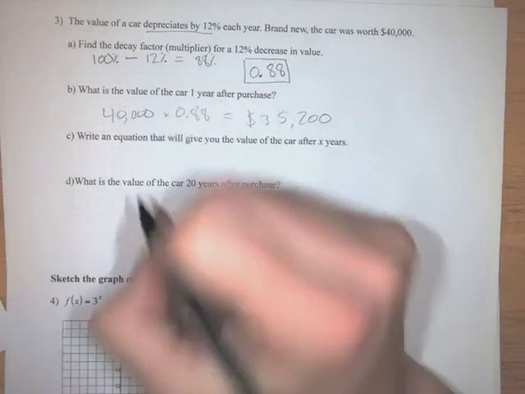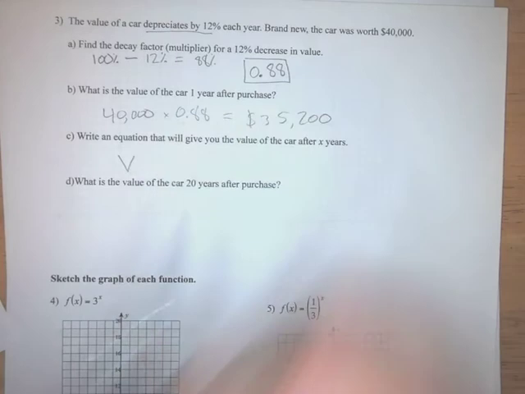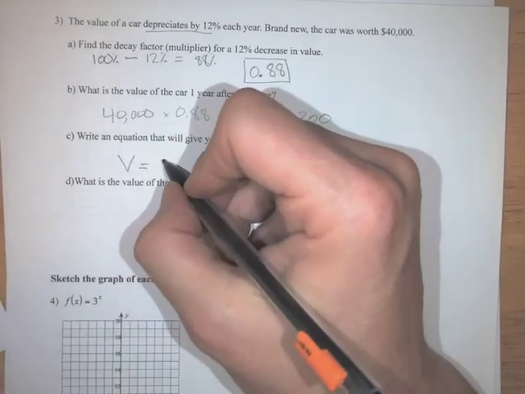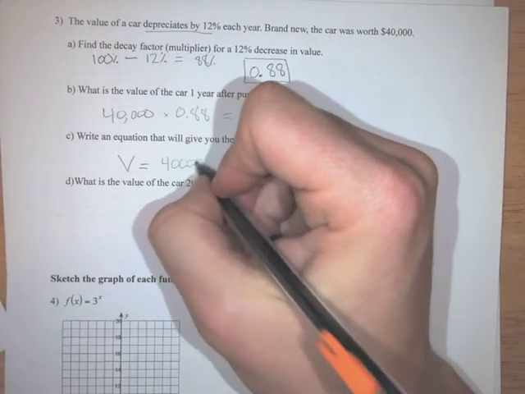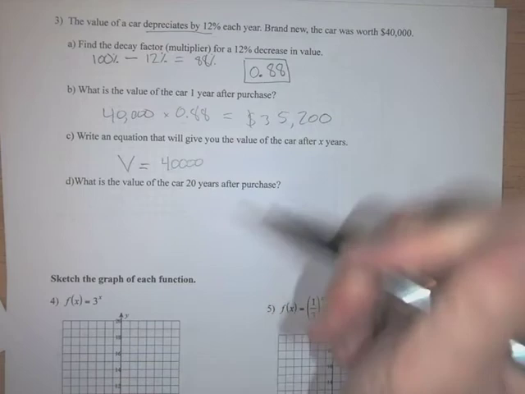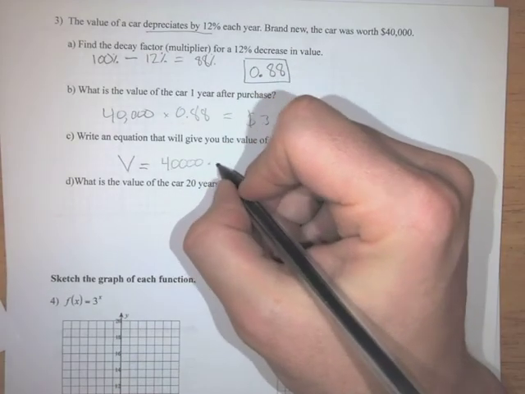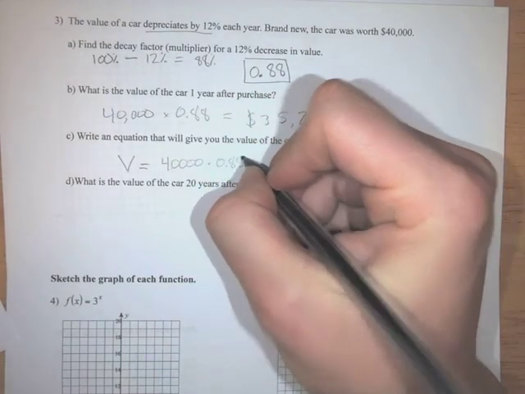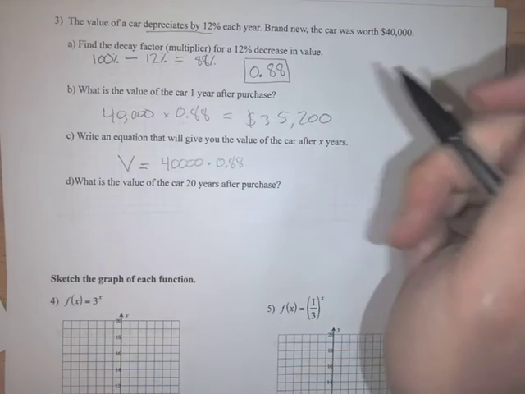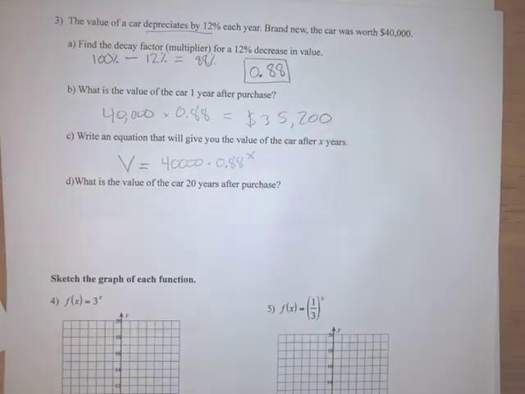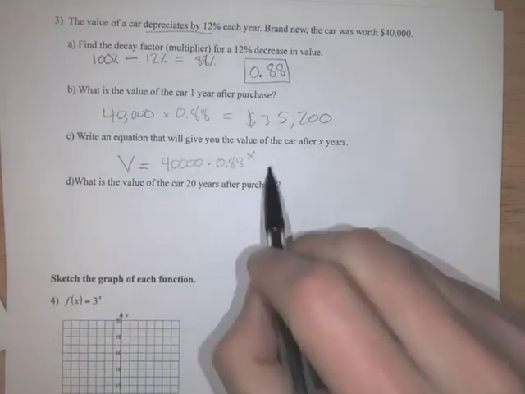So the idea here is that the value of the car, we'll do V for value, equals the initial amount, the initial value, or the value when 0 time had gone by. We're going to multiply by that decay factor, 0.88, and we have to do that X times, right? But repeated multiplication is represented by powers. So that's how we represent multiple times.